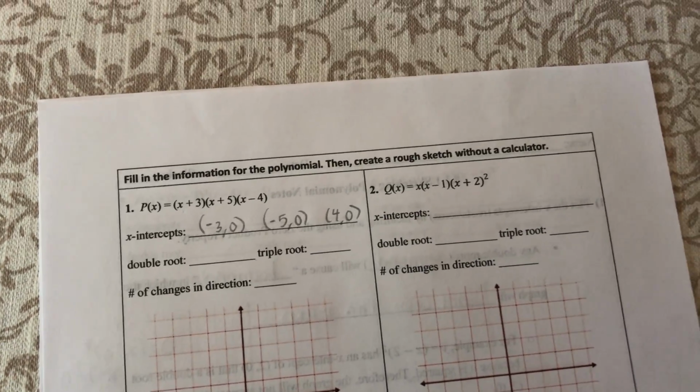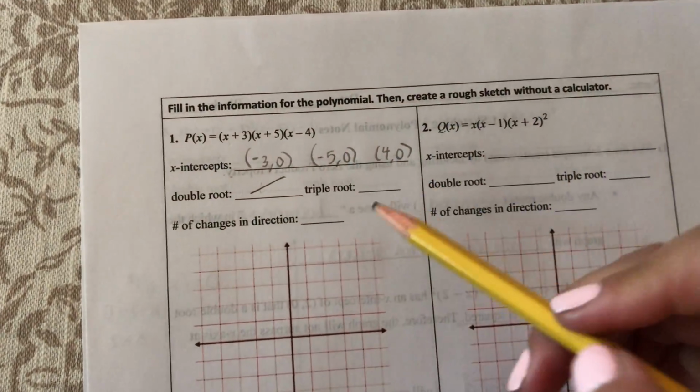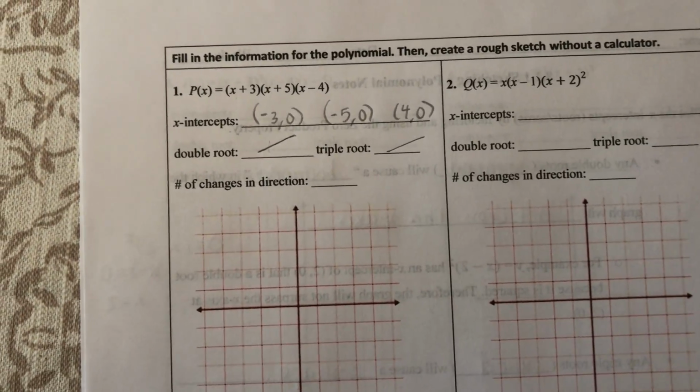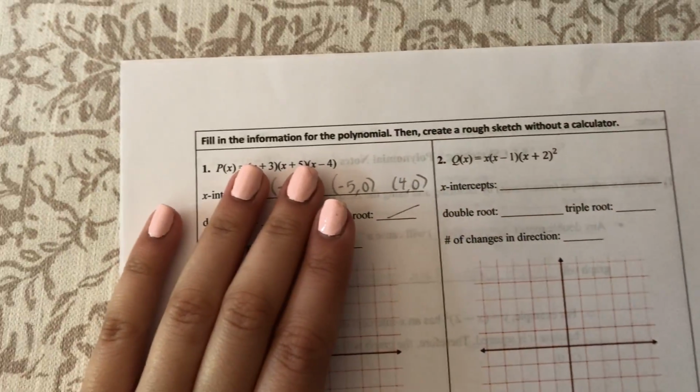Double roots mean, do you see a squared anywhere? So are any of these parentheses being squared? No. Are any of them being cubed for a triple root? No. So I'm not going to have any bounces or S shapes in this example. The number of changes in direction reflects the degree of the polynomial.